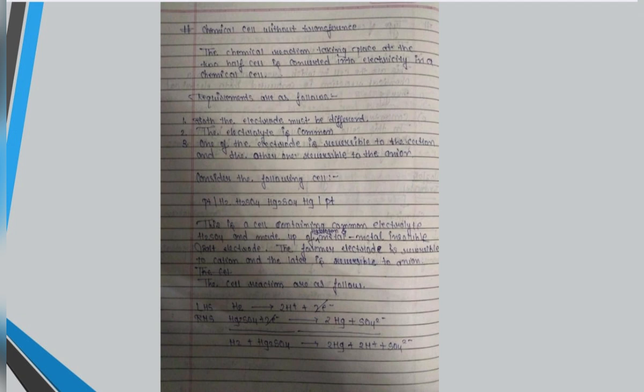Now, let us consider the following cell where we consider a platinum electrode. As I said, the two electrodes must be different, not in terms of composition but in terms of the content. So we have a platinum electrode in contact with hydrogen gas and sulfuric acid, mercury sulfate, Hg and Pt.